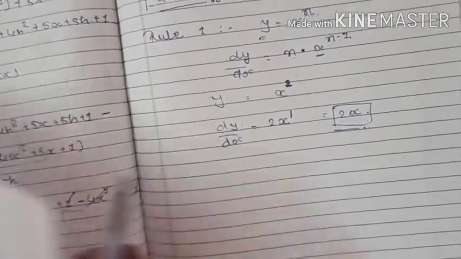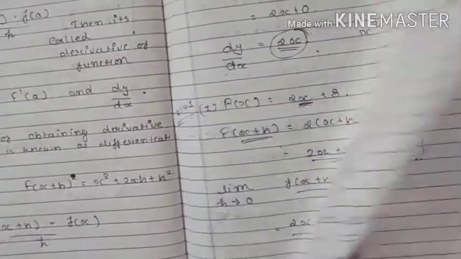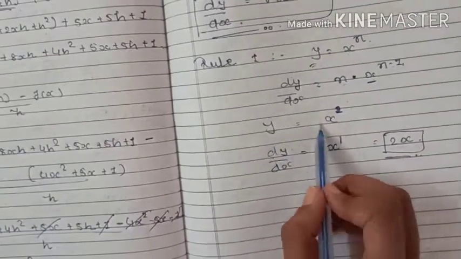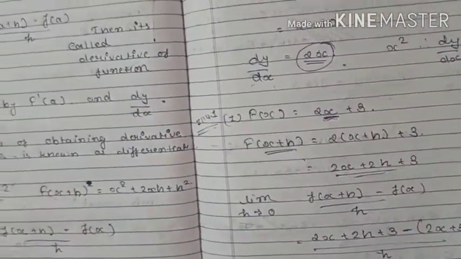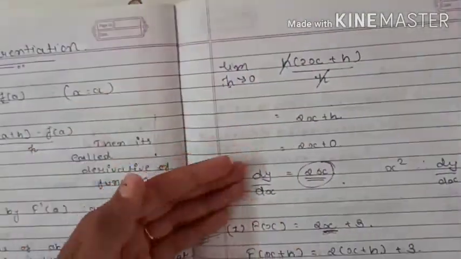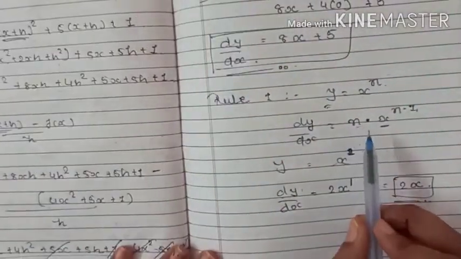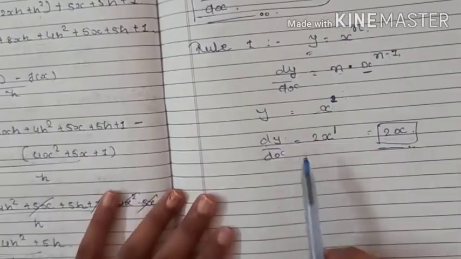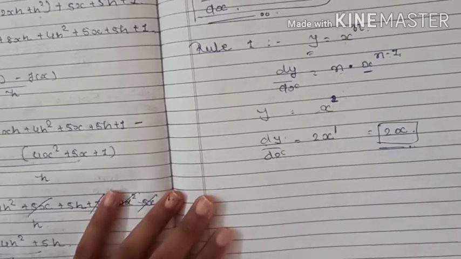The function is the same. The function is x square. Here also the function is the same, y is equal to x square. So using the definition we have to make a long process and then we get the answer. But using this simple rule we can directly find the answer of the differentiation.